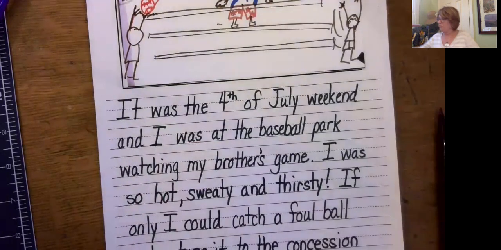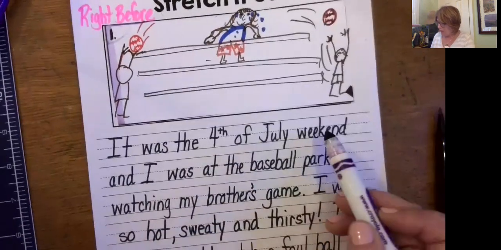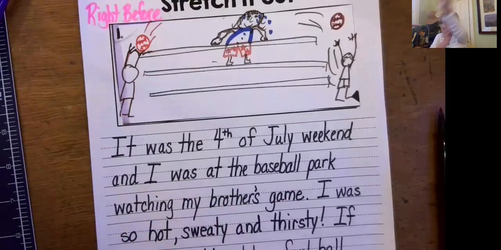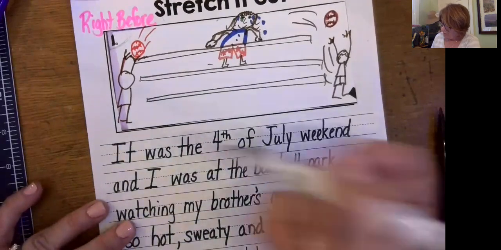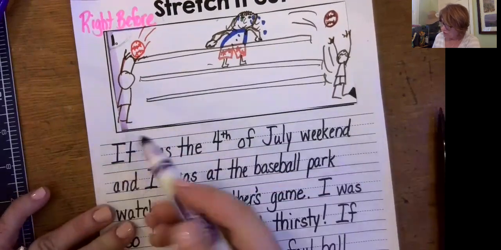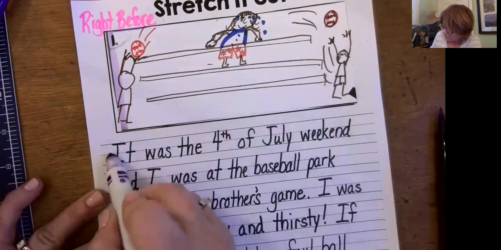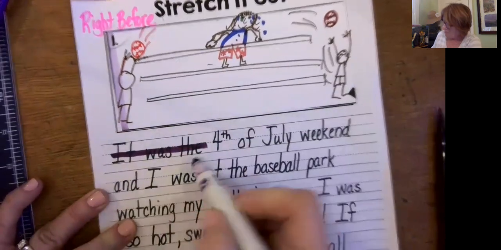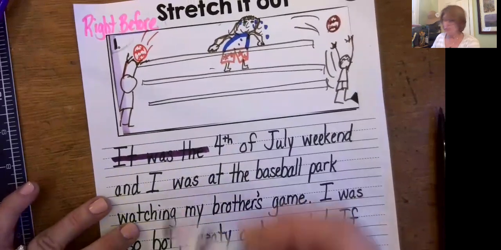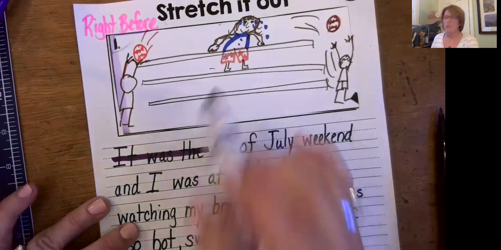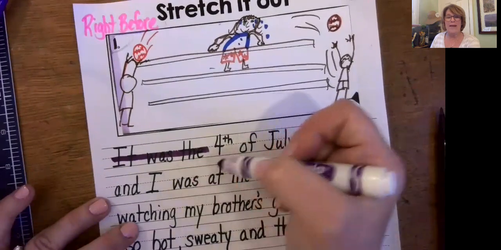Now, how will I add that in my writing? Let's see. It was the 4th of July weekend, and I was at the baseball park. I'm going to change my beginning here. So I'm going to take out a few words. I'm going to take out it was the. I may need to add the word the back in, but I'm also going to teach you how to put in something called a caret that shows that you're adding into your writing.